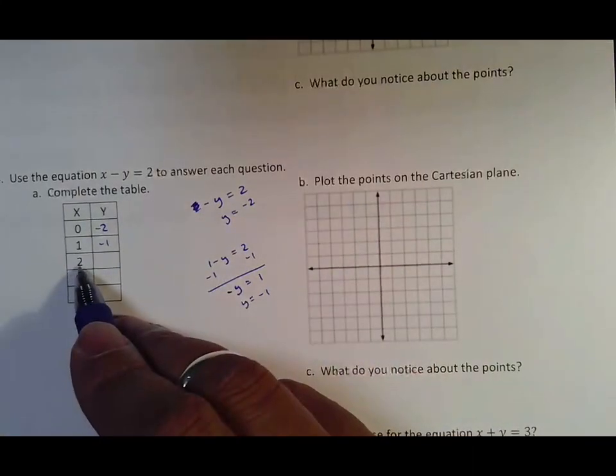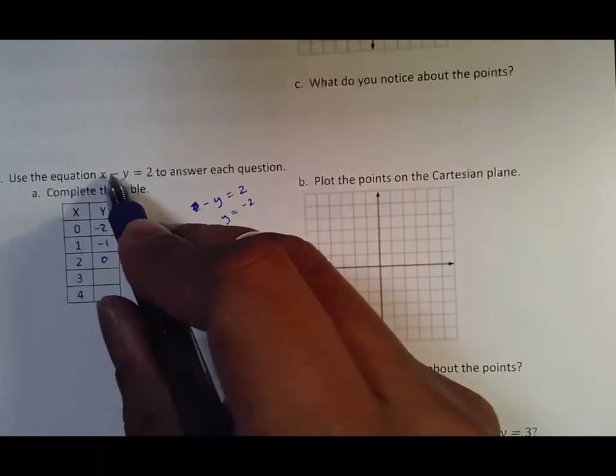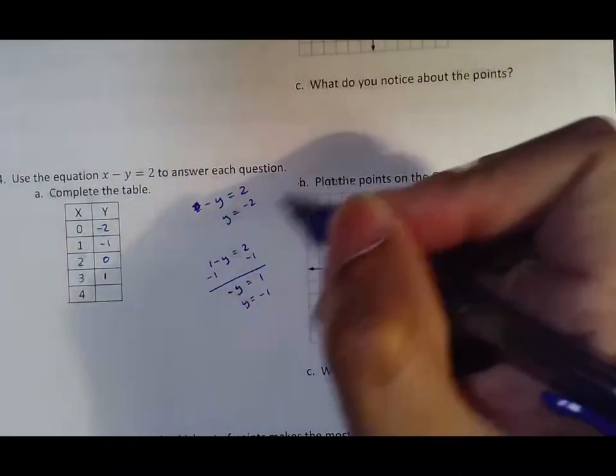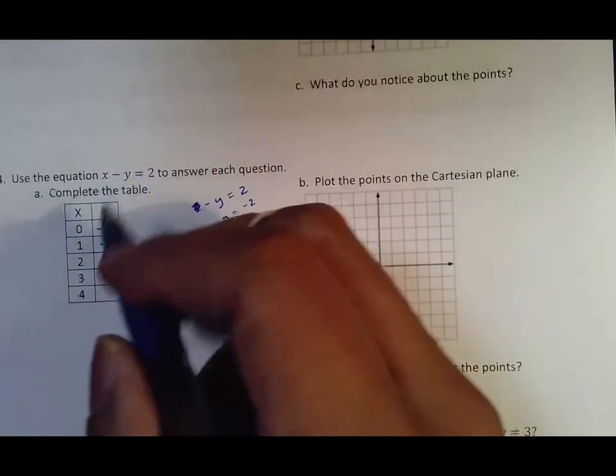Now here's where it gets easier. 2 minus what is 2? Well, 2 minus 0 is 2. 3 minus what is 2? Well, 3 minus 1. And you could do the algebra if you want, but again, it's easier once the numbers make sense.